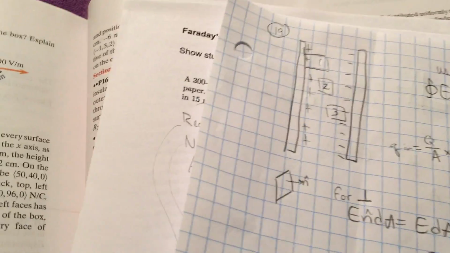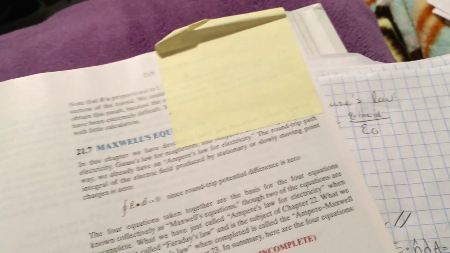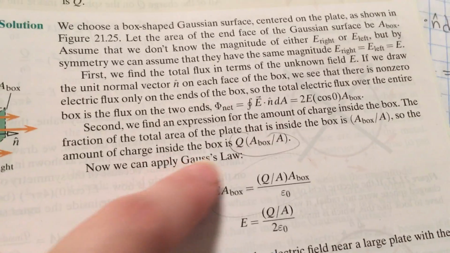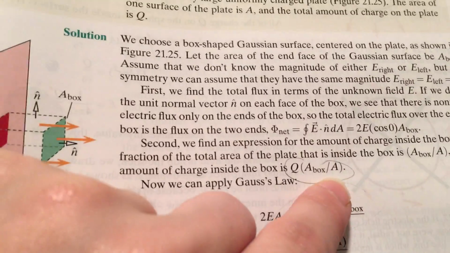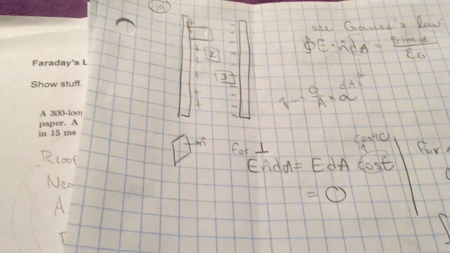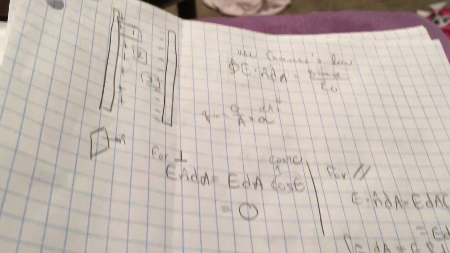I actually found a problem that was similar, where I could find what the charge of the inside equals, and that was right here. It says the charge of the inside of the box is Q times A box over A, where the A right here is the plate. This plate. So I plug in my values.